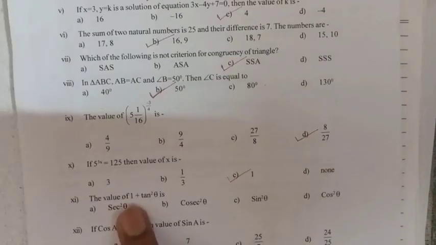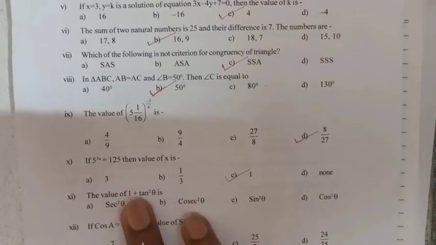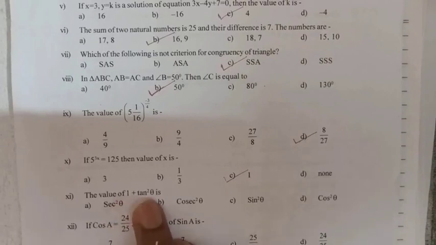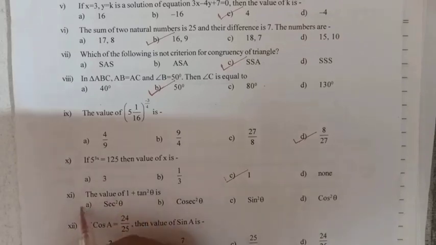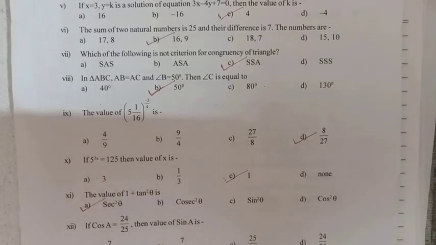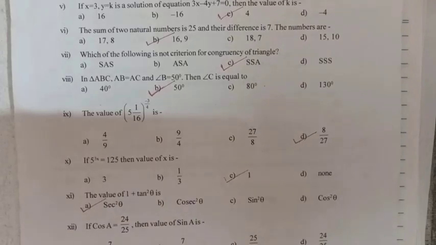Okay, here you can do this one directly. This is an identity of trigonometry: 1 plus tan square. You all must be knowing 1 plus tan square is equal to sec square. So for the 11th we have option A.